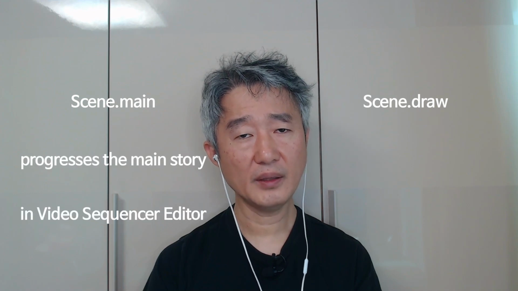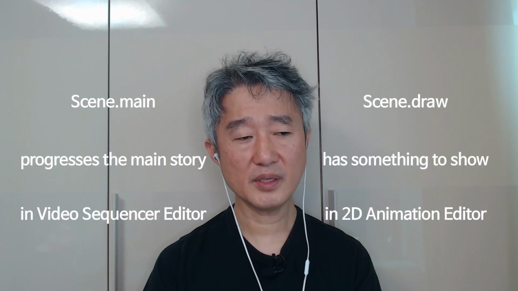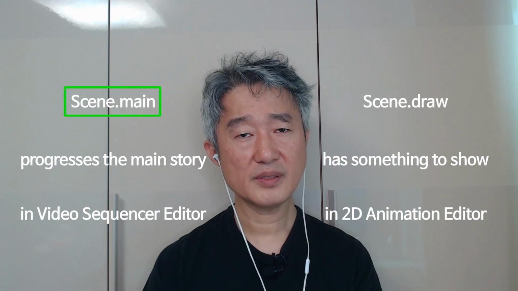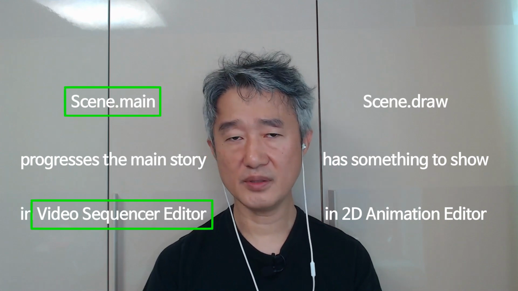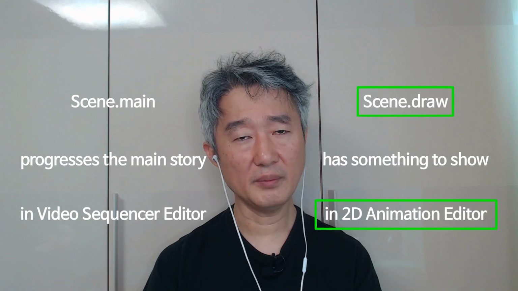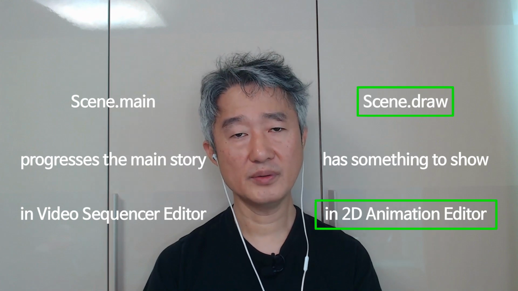For example, when we have two scenes in a project, and if the main story is scene main and the drawing scene is scene draw, we have to select the video sequencer for scene main and the 2D animation for scene draw.